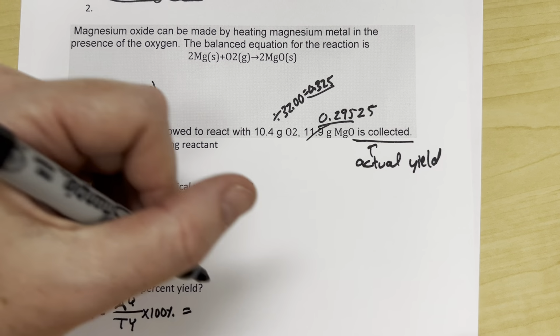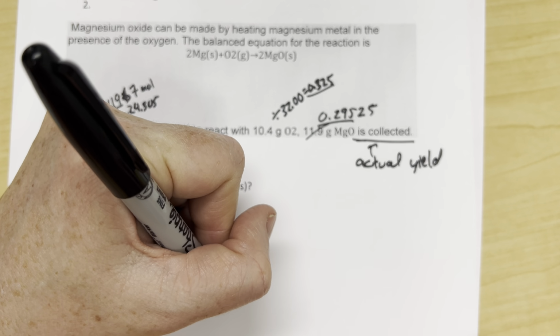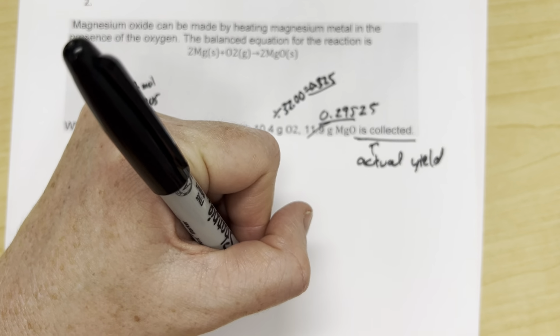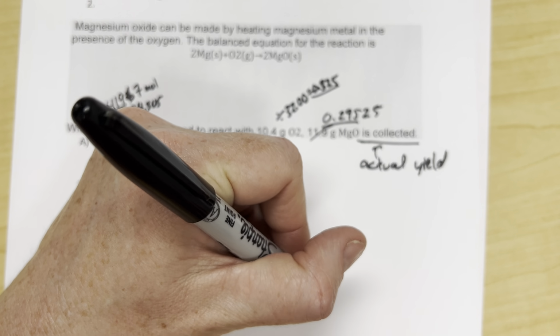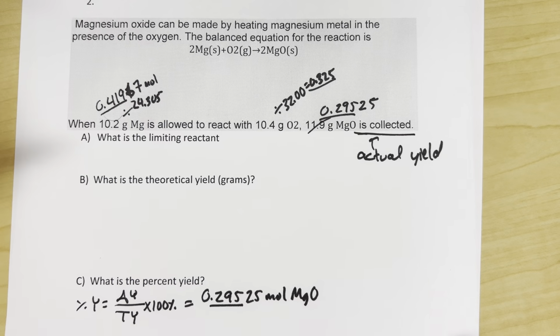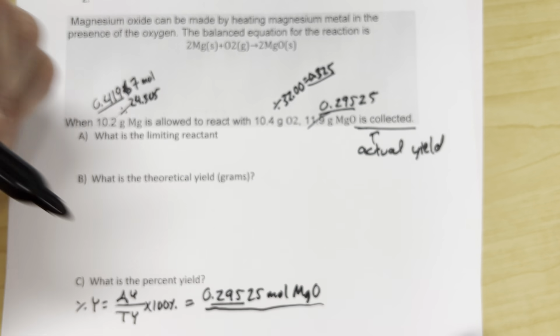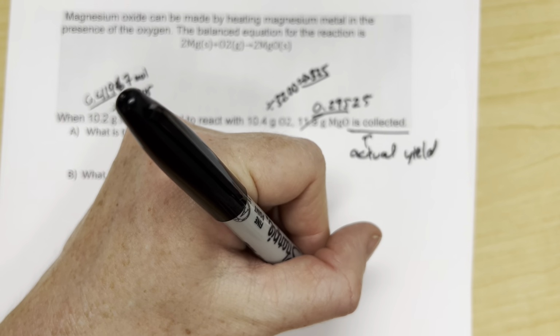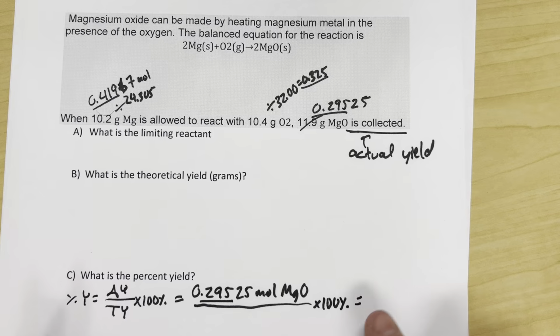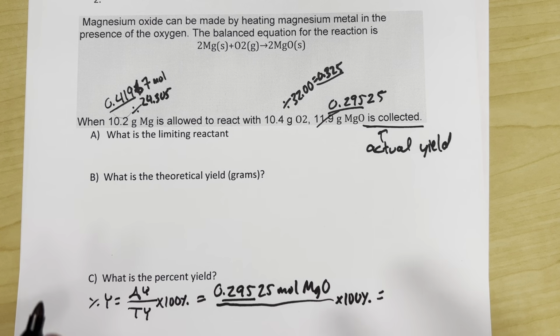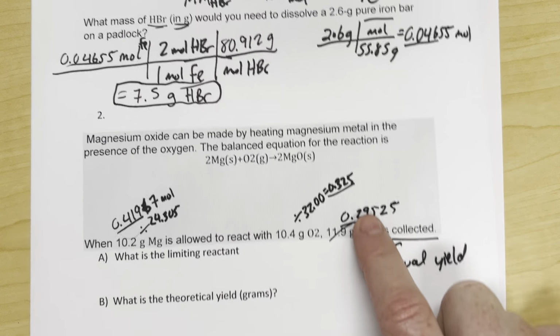This gave us our actual yield. It's 0.29525 mole of MgO with 3 sig figs. So we have our actual yield. Now all we need to do is find our theoretical yield and multiply it by 100%, and we'll have our answer for this part. So, all right, cool. We have used this number now. We no longer need it. Now we go back here.